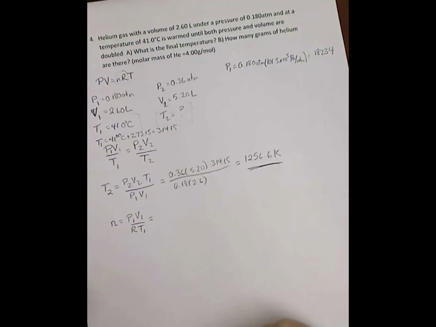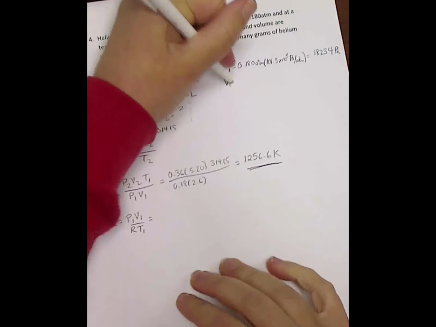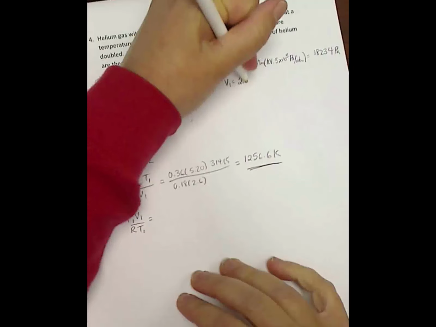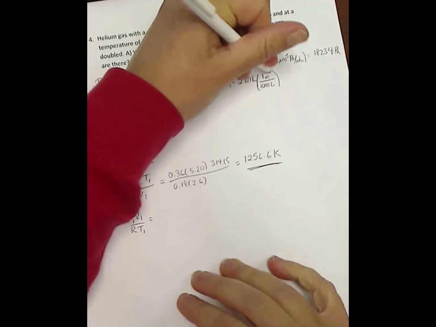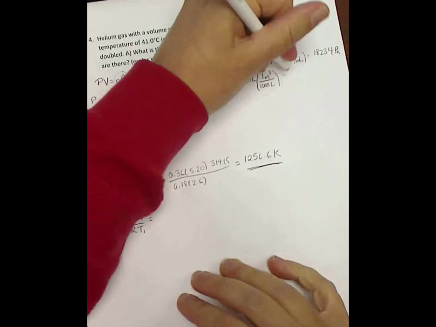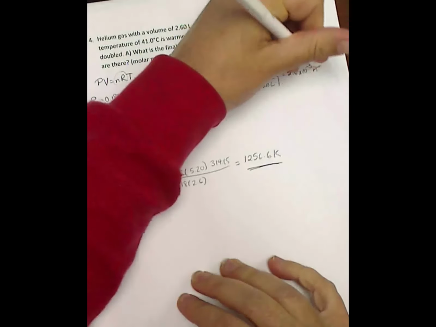And so that gives us a pressure of 18,234 pascals. How about the volume? I've got 2.60 liters. I need to convert that into cubic meters. There's 1,000 liters in 1 cubic meter. Okay, so this is 2.6 times 10 to the negative 3 cubic meters.